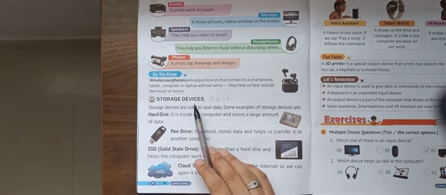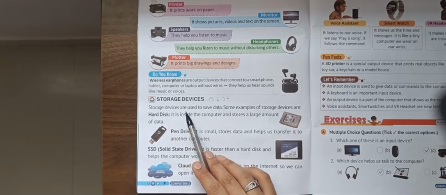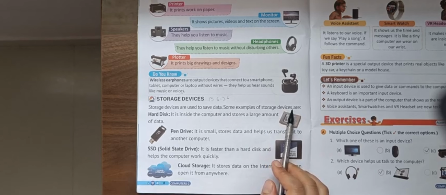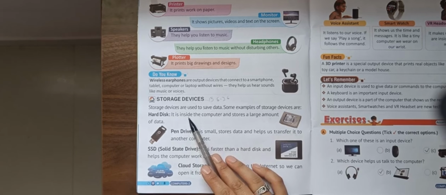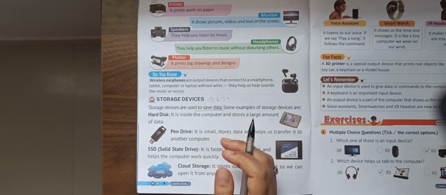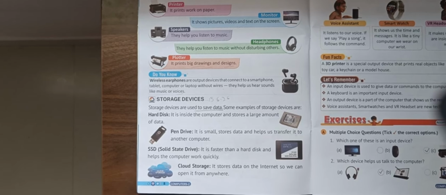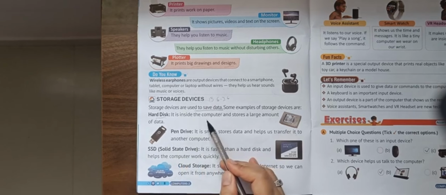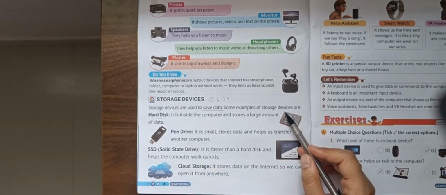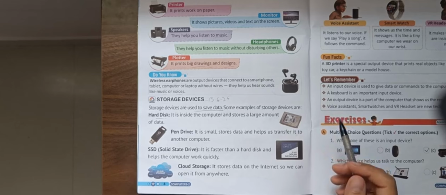Next is storage devices. Storage devices are used to save data, like pictures, information, images, videos, documents. Anything you save, we use storage devices. Some examples of storage devices are hard disk. It is inside the computer and stores a large amount of data.